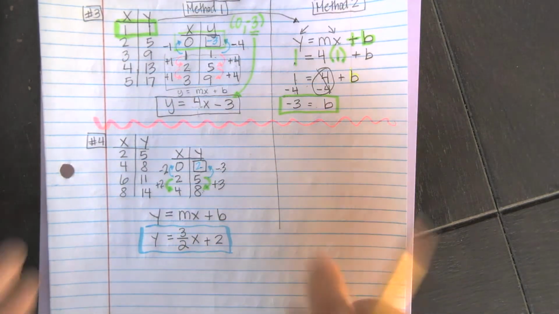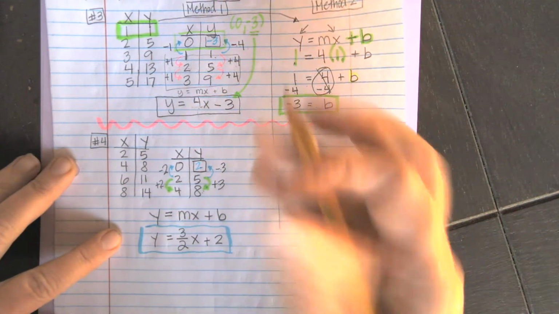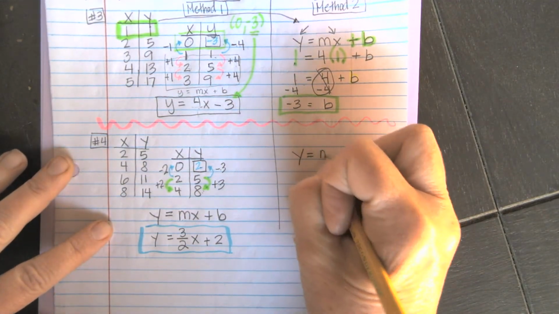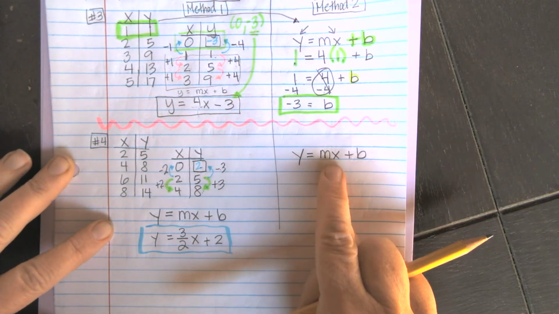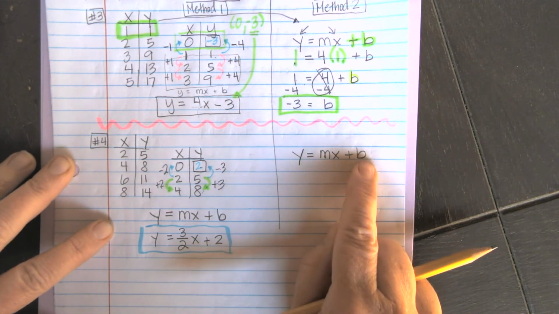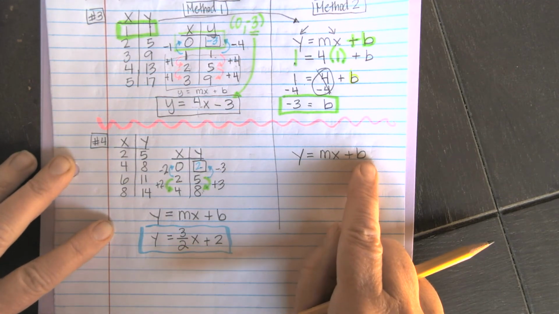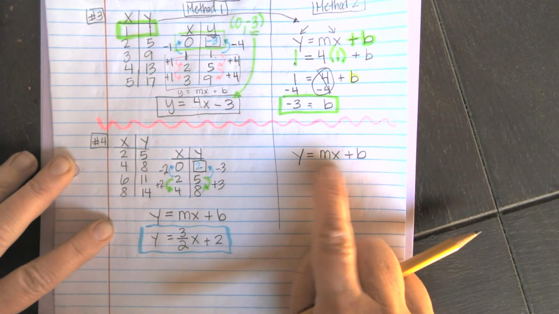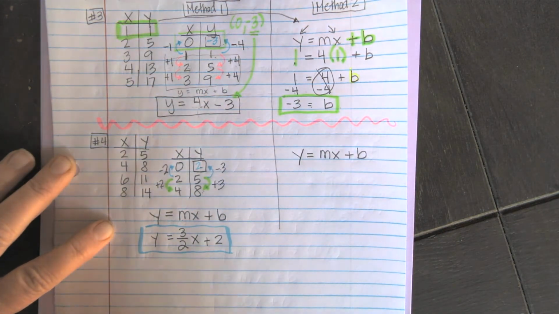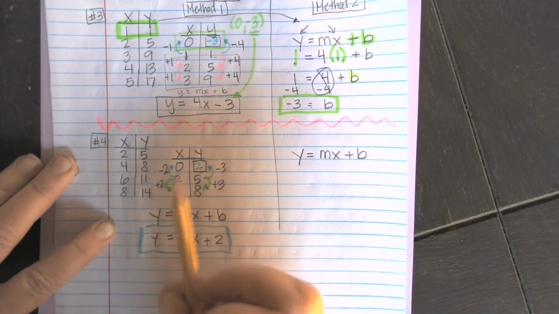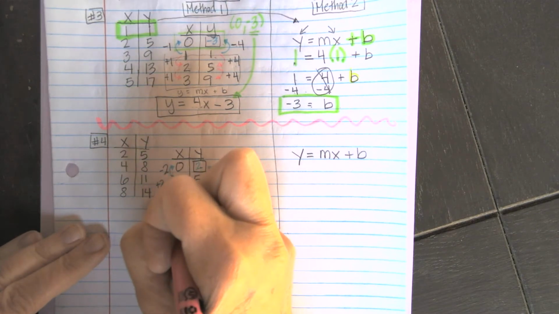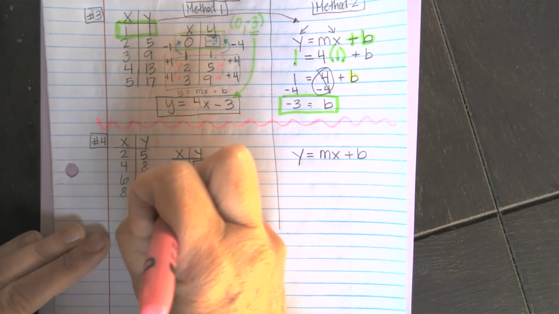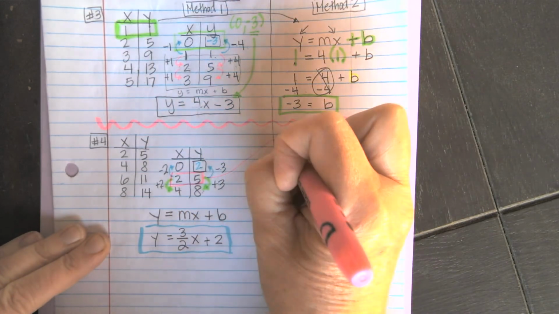Now, just to show you the other method, just in case you like that method, remember we start with our y equals mx plus b. Normally we leave x and y as variables, and m and b as numbers, but sometimes when we don't know the number, we can use x and y to find it. I'm going to pick one ordered pair from the table. Let me get a different color pen so I don't confuse you guys. I'm going to pick 2, 5. And I'm going to bring that over.